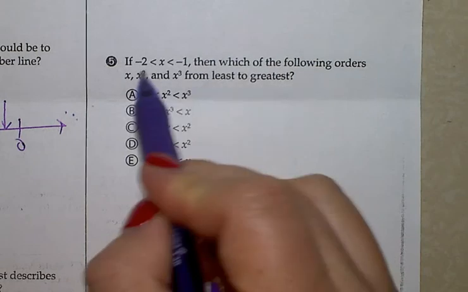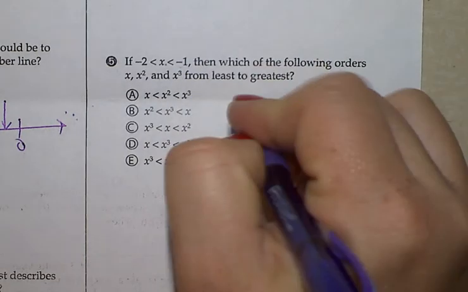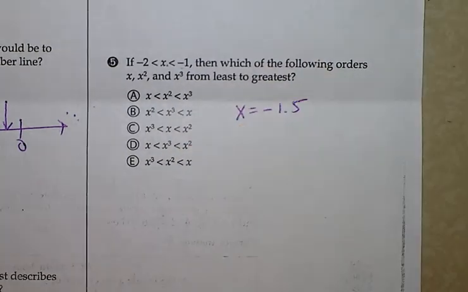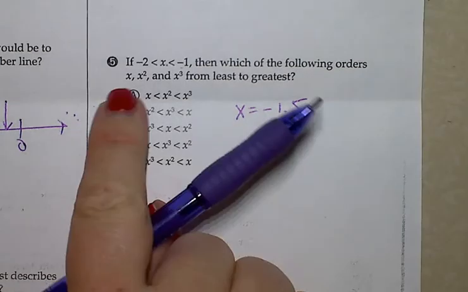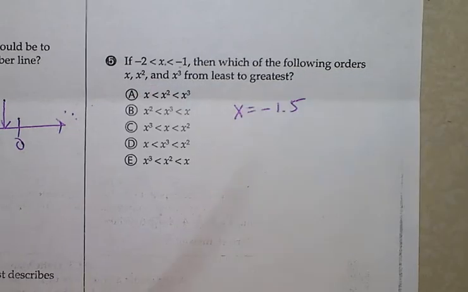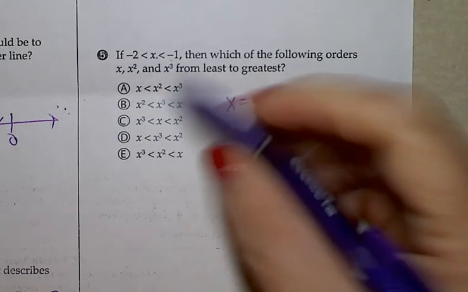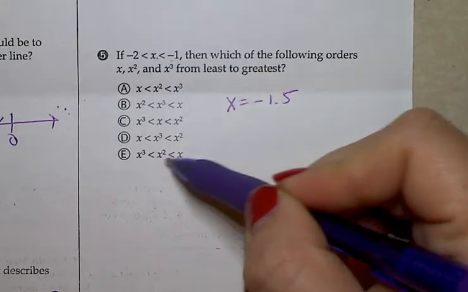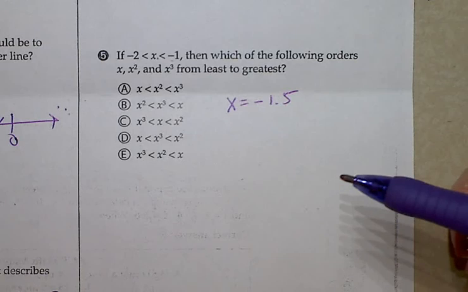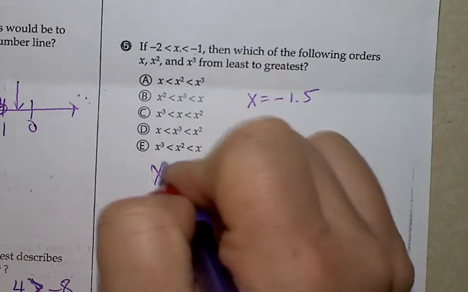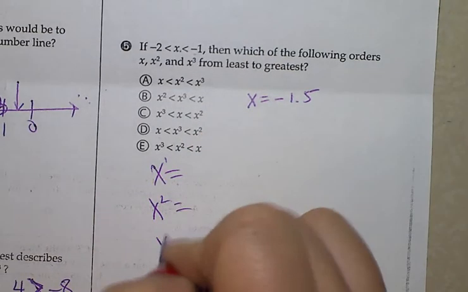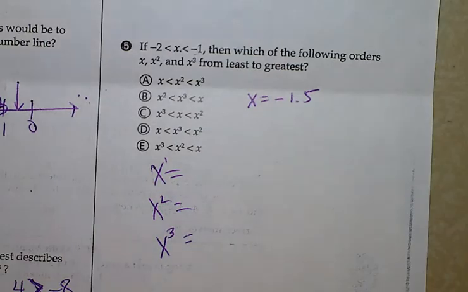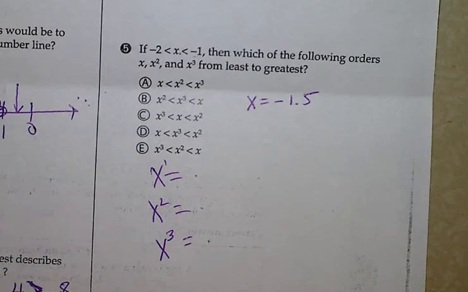If x is between negative 1 and negative 2, so let's say x equals negative 1.5, which one of the following orders these from least to greatest. Okay, so you ready? Let's check. Do you guys agree that all of these only have x, x squared, and x to the third? Yes or no? Do this. X, x squared, and x to the third. Okay, I'm timing you right now. You're practicing speed. You have 20 seconds to get these three answers if you have not done so. Go ahead.